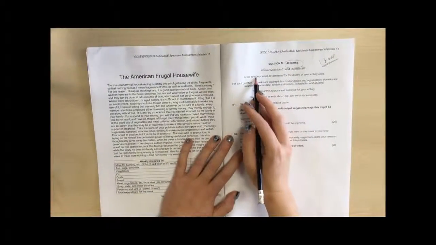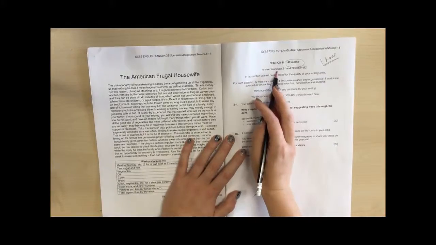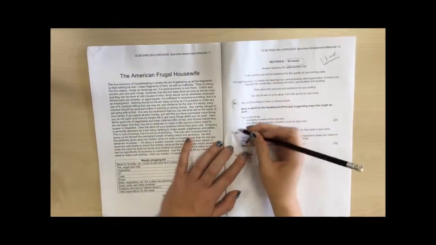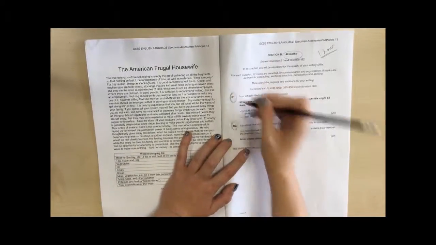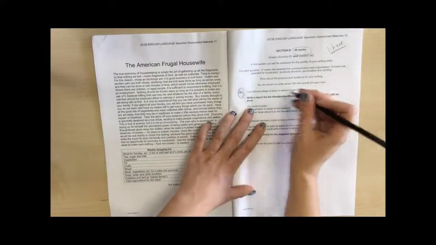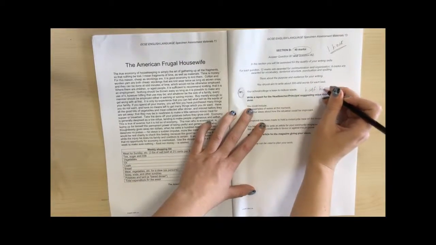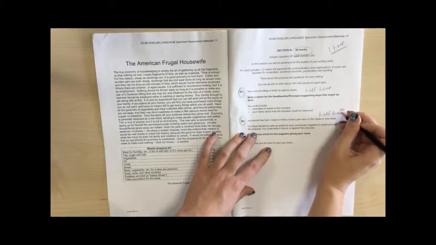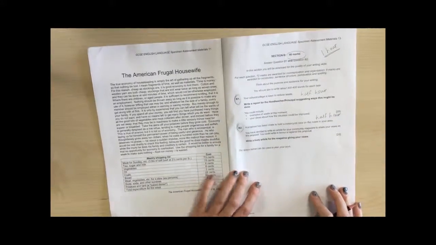It will say, answer question B1 and question B2. So you've got two questions. You do not get a choice. You must answer both of them. So spend half an hour on one and half an hour on the other. Okay, and split your time up in that way.